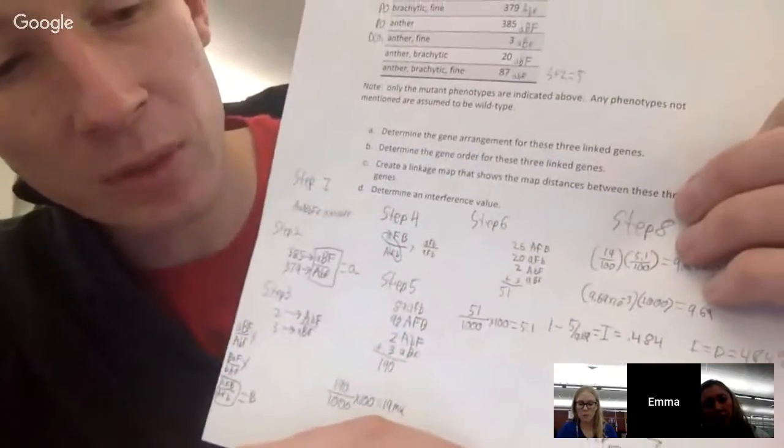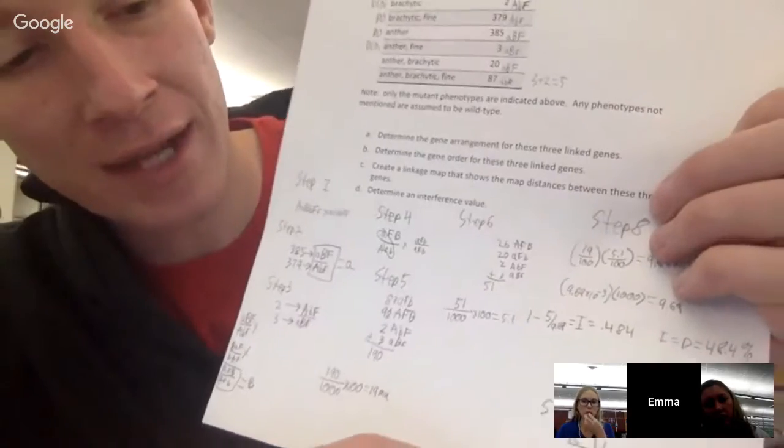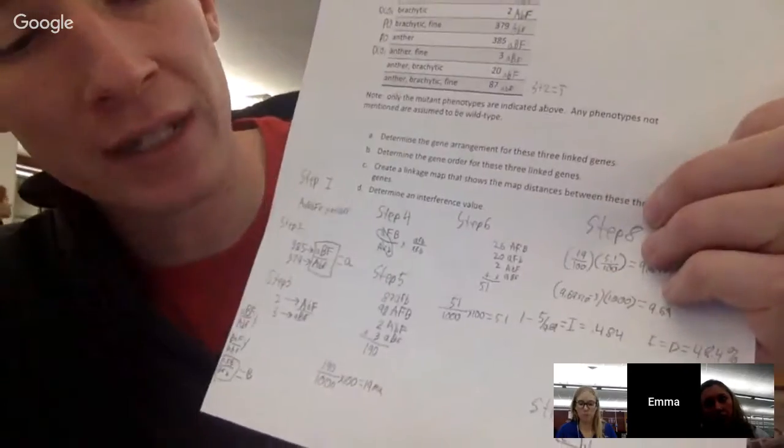where you have the distance between A and F is 19, and the distance between F and B is 5.1. To do step 8, we take that 19 divided by 100 and times it by 5.1 divided by 100, which gives us a small number of 9.69 times 10 to the negative third. We times that number by our total population to get 9.69, and that's what we would expect to get.